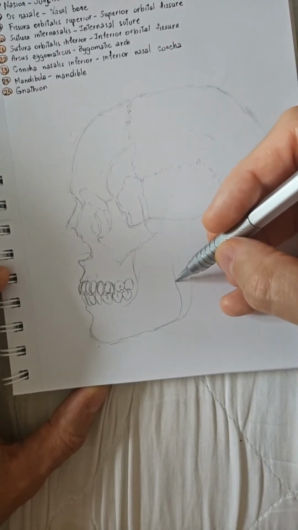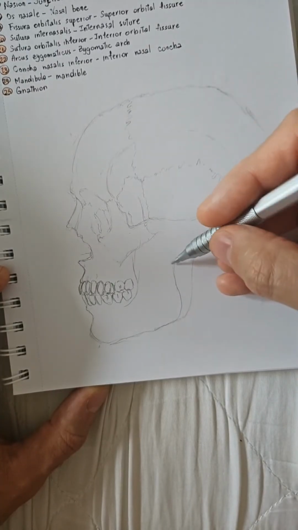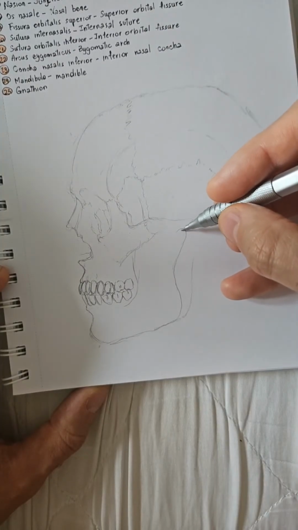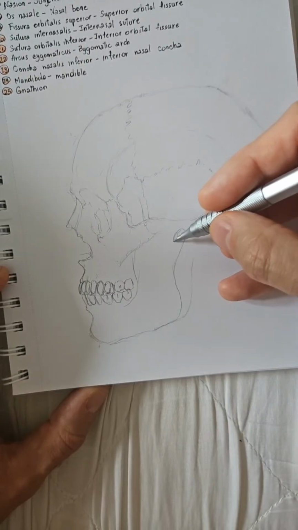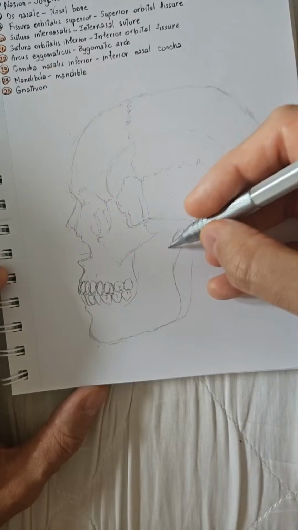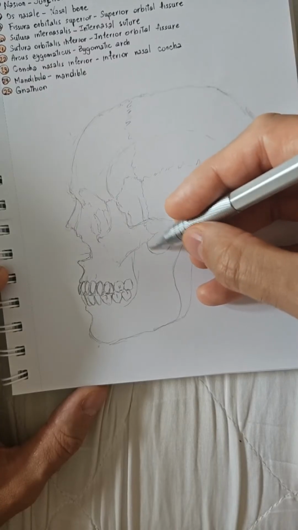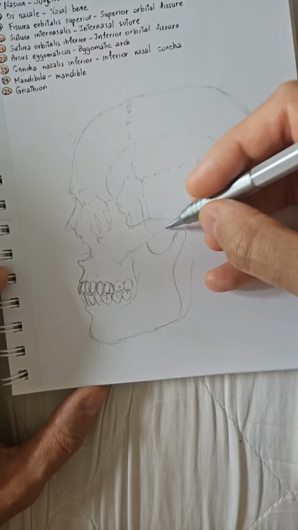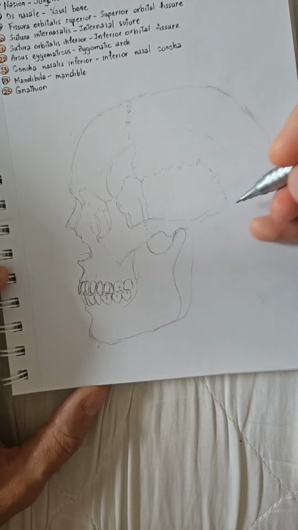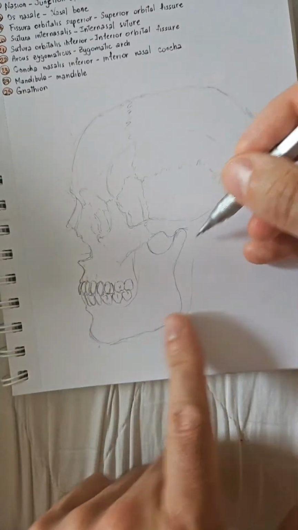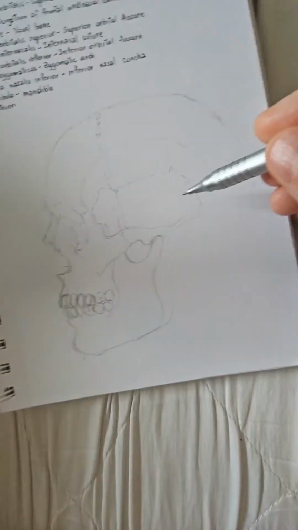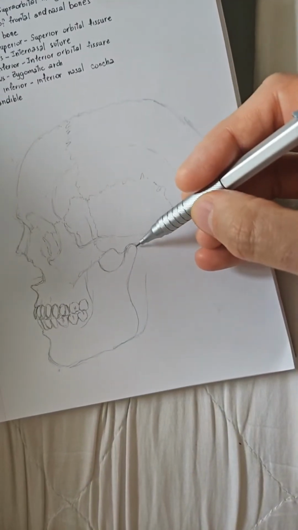So let me just change a little more the size of this jaw here, because here I'm going to draw a few other structures. I just had to reduce this position a little more, because otherwise I cannot fit everything here.